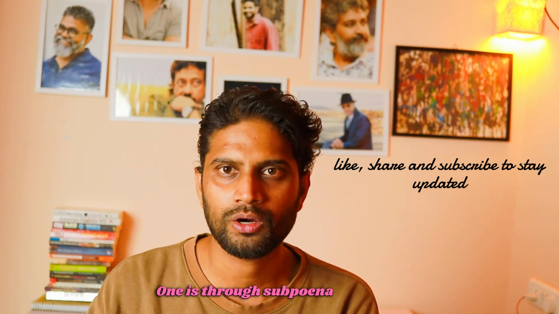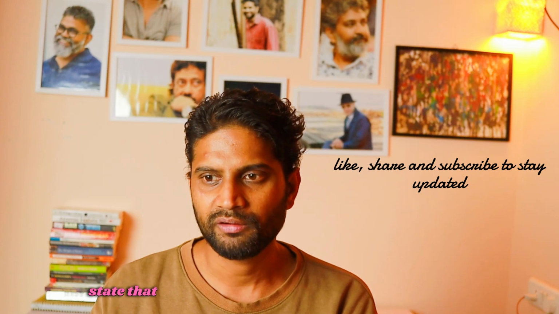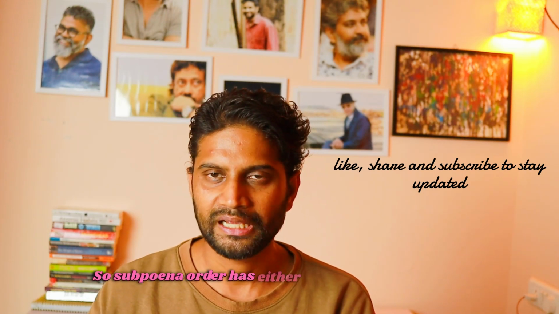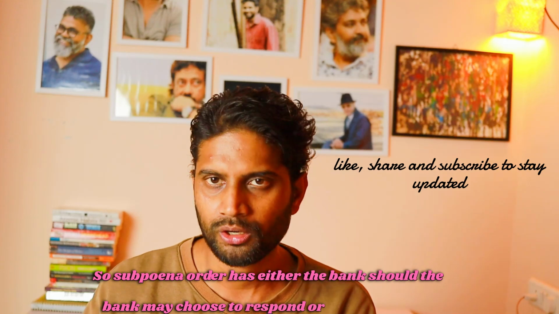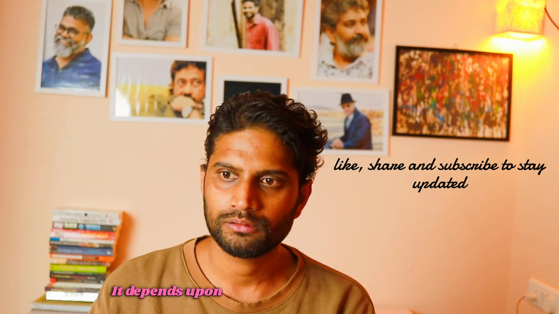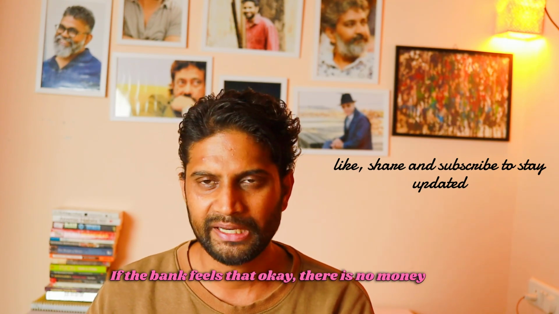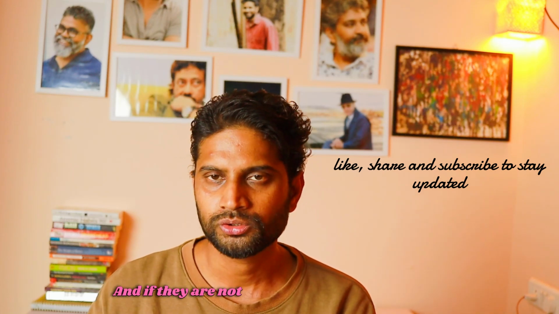One is through a subpoena order. A subpoena order is nothing but a document which states that we need certain details on this customer. The bank may choose to respond or not to respond to it, depending on the situation. If the bank feels there is no money laundering happening on this customer, it may choose not to respond, and if it is not sure, it can respond.